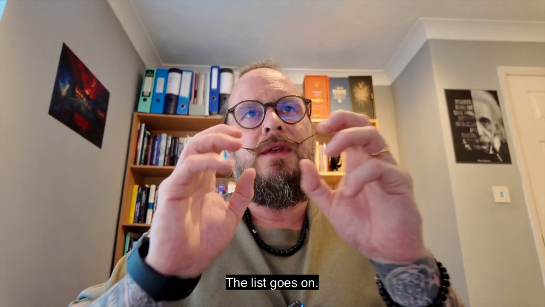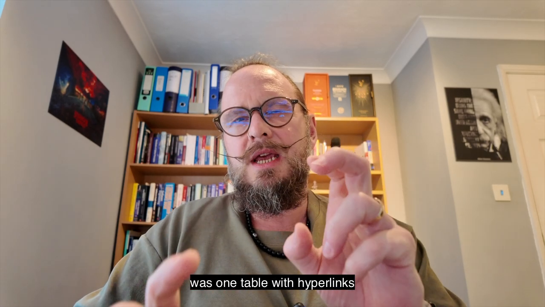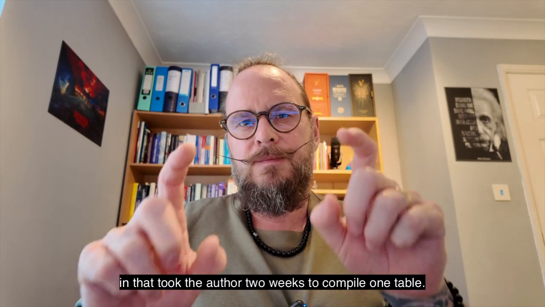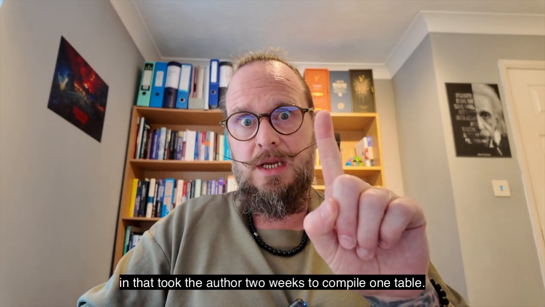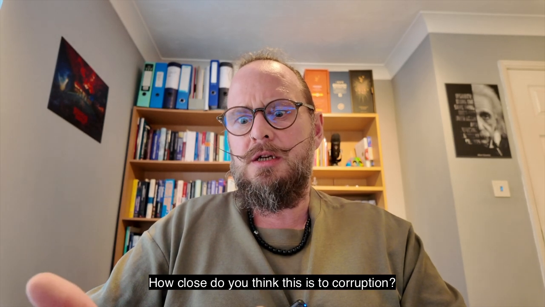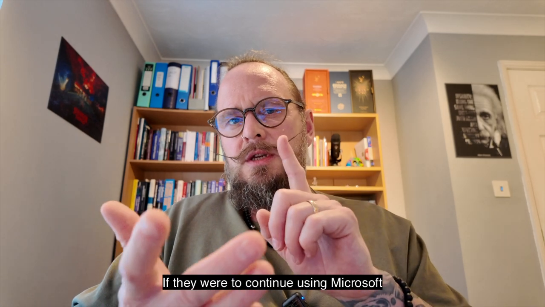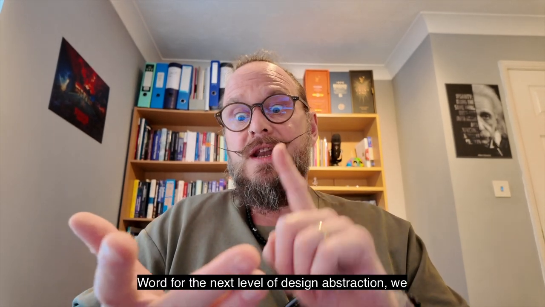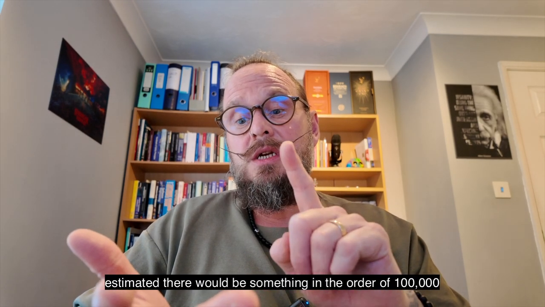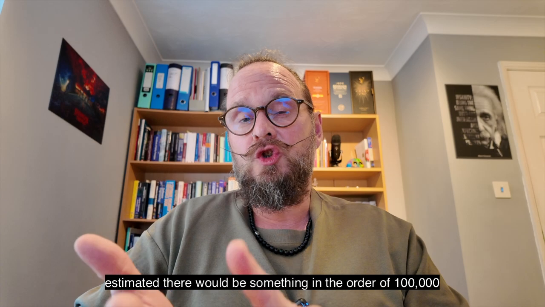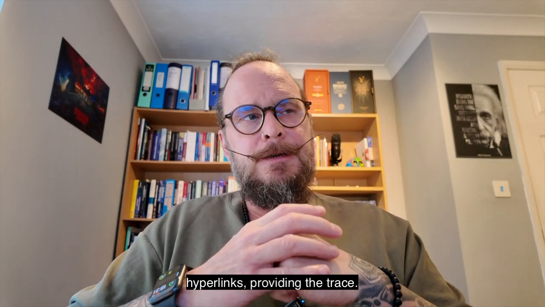The list goes on. The document we were looking at had one table with hyperlinks in it that took the author 2 weeks to compile. One table. How close do you think this is to corruption? If they were to continue using Microsoft Word for the next level of design abstraction, we estimated there would be something in the order of 100,000 hyperlinks providing the trace.